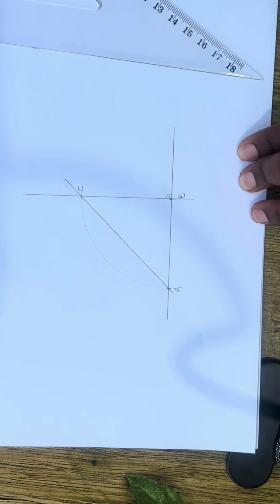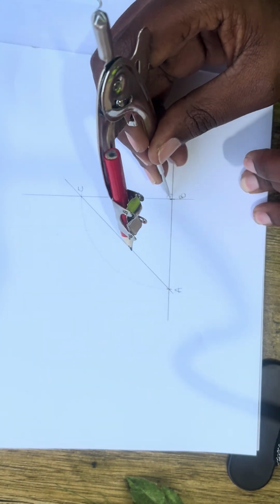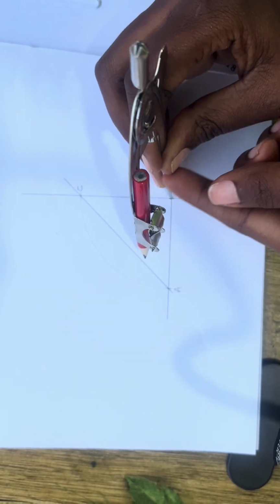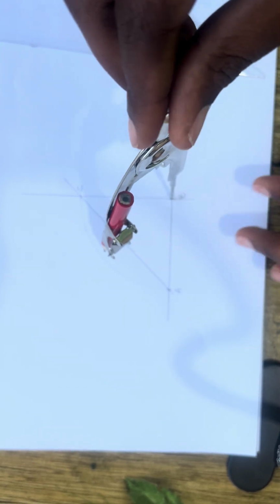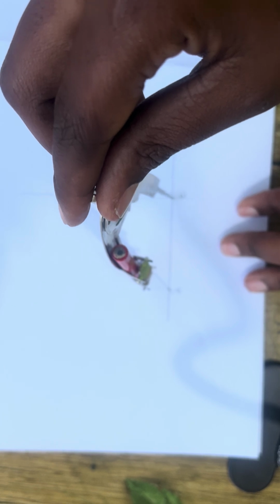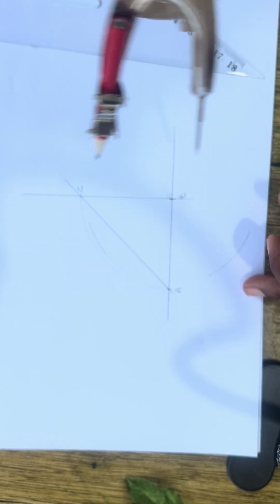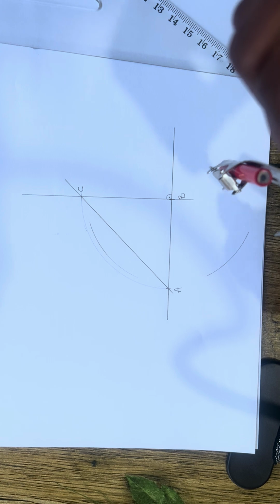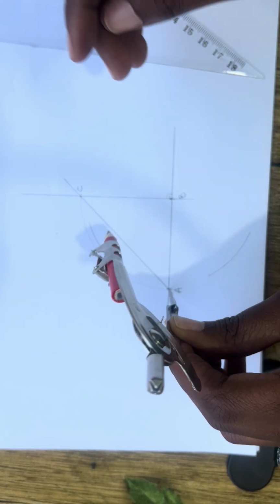So, we'll divide AB into two equal parts using a perpendicular divider. We draw an arc that is bigger than the midpoint of the two, and come to the other side.